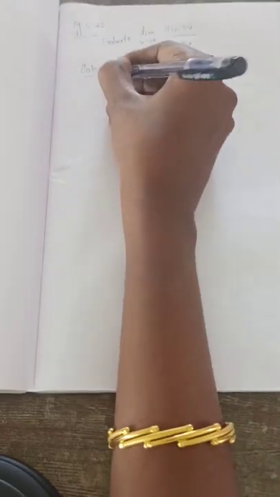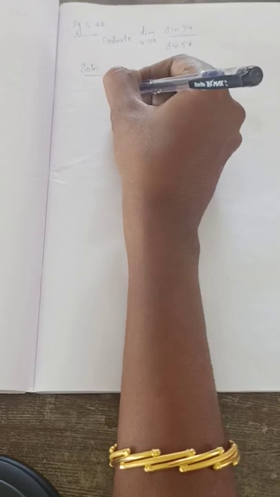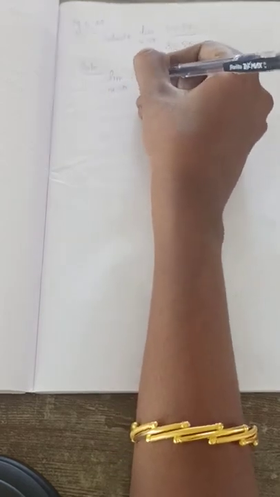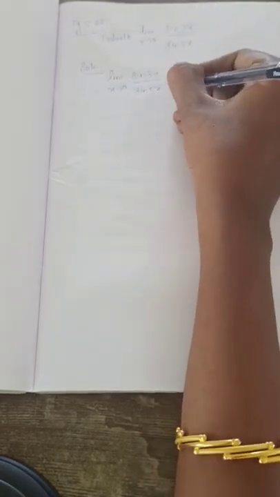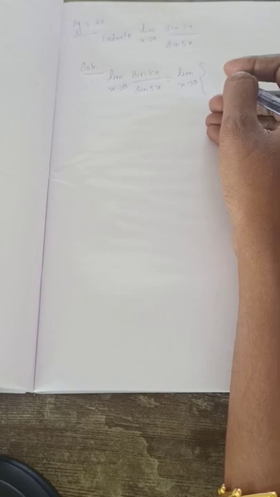Solution. Limit x tends to 0 sin 3x divided by sin 5x is equal to limit x tends to 0. So now, is it in any form of the standard limits? You can check it. Is it in any form? No. So one thing we can do here.